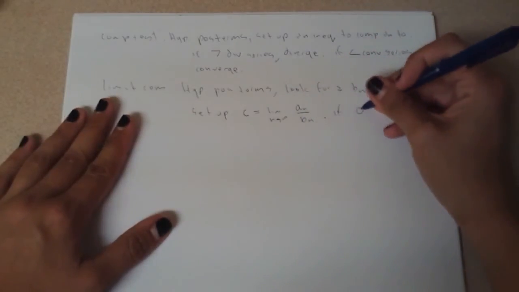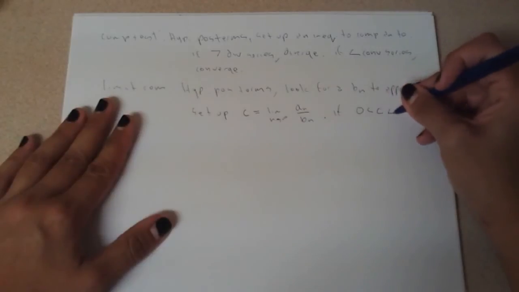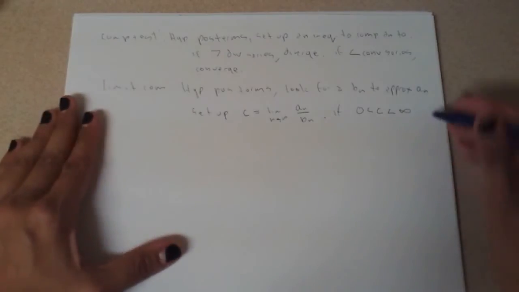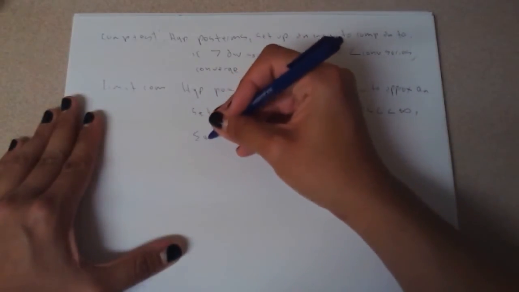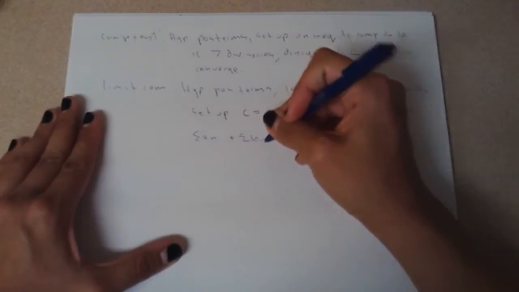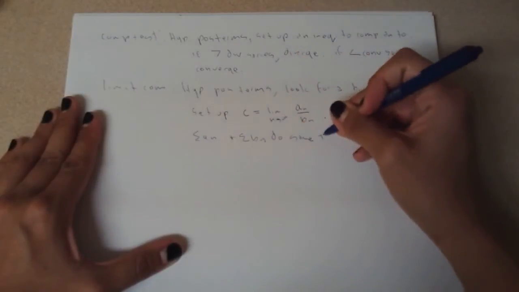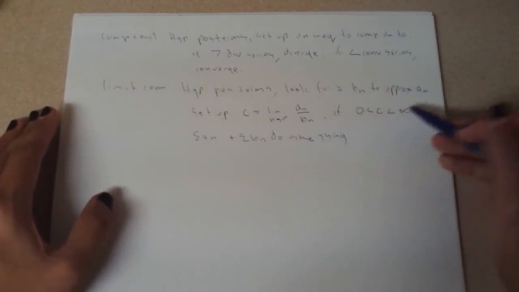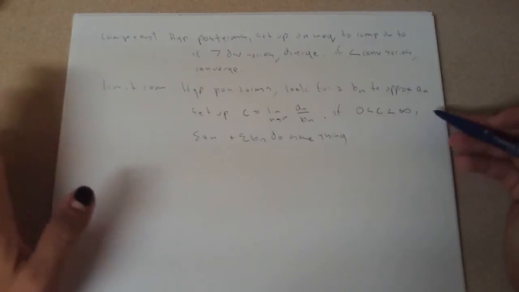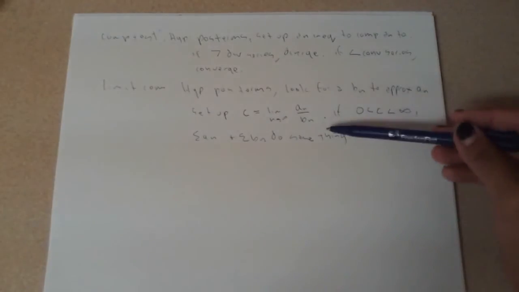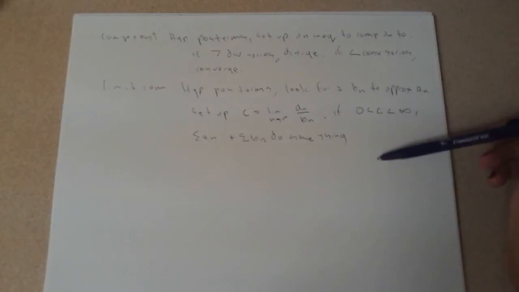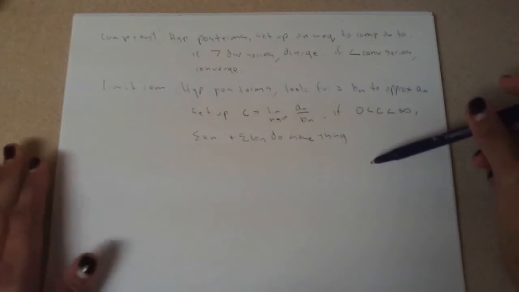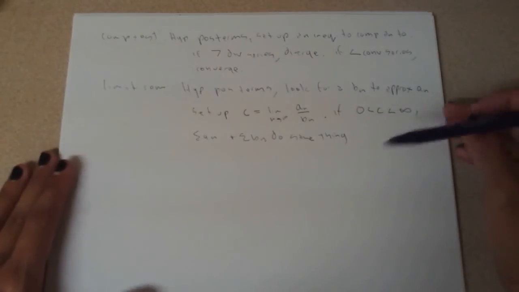And if c is a finite positive number, so if it's positive and not 0, not infinity, my a sub n and my b sub n do the same thing. Notice we don't have to think about which direction this goes. You just crank out a limit and look for a number. And if that number is positive, which assuming you picked a good b sub n, it will be, these are going to do the same thing. So this is usually less thinking than this guy. I would probably recommend doing limit comparison test if you have to do one of these.